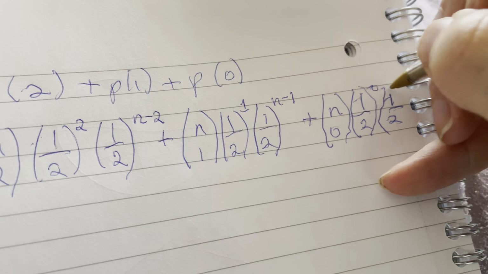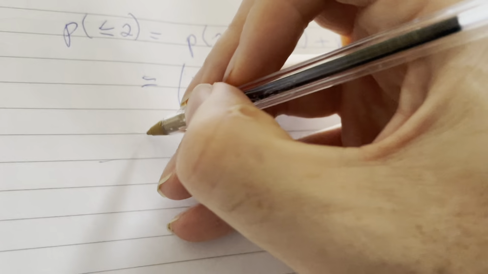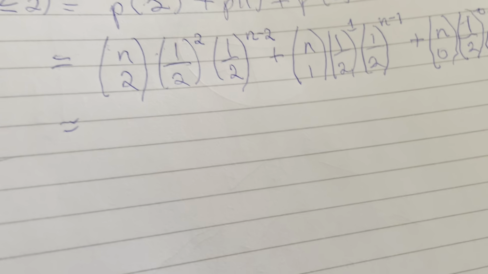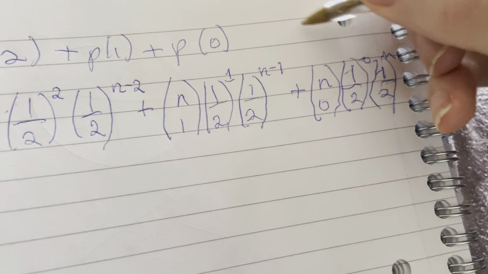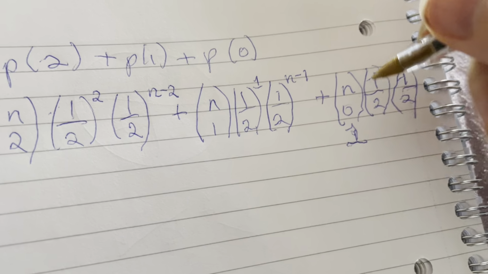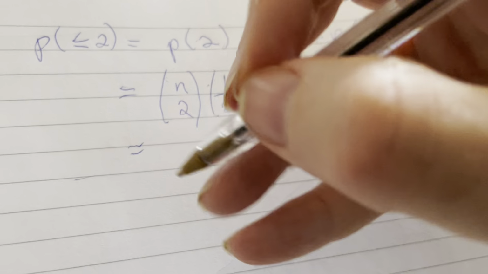So it's half the power of n. So, yeah, the main one to remember here is that n choose 0 is 1. So that one is 1. And that's, I think, in the log tables, but it's just something you can remember anyway.